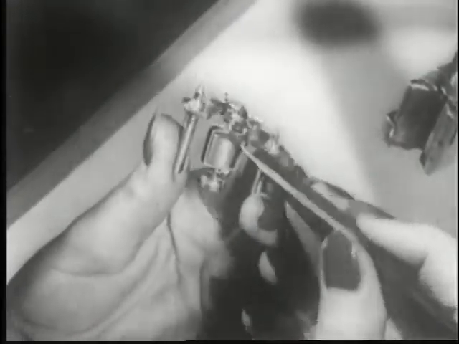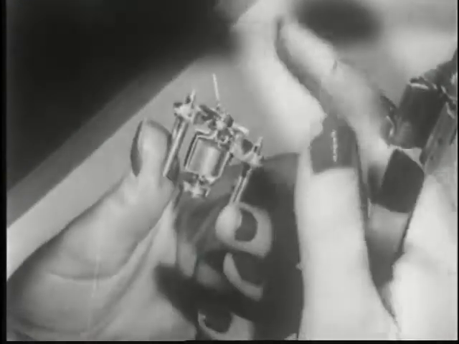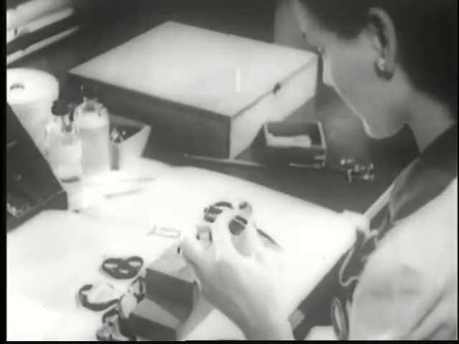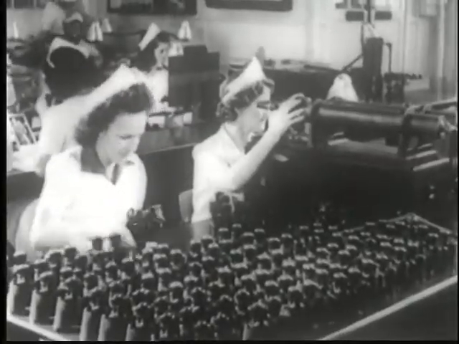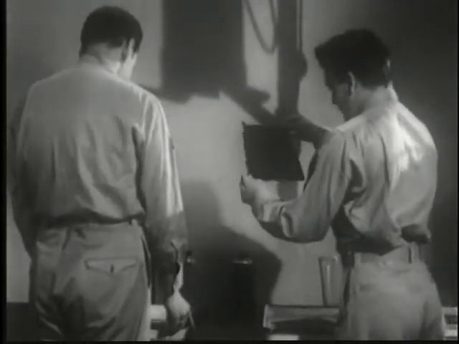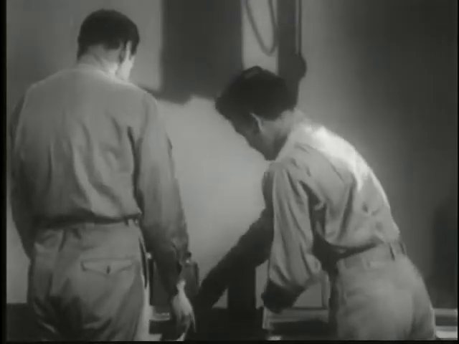For instance, in plants manufacturing delicate instruments, where air cleanliness is necessary for precision work. In workrooms where optical systems are assembled for a host of military purposes. In inspection rooms where minute parts must be closely examined under high magnification. Air cleanliness is vital, too, in film developing rooms like this one. To understand how electronic air cleaning helps here, let's go aloft in a reconnaissance plane.